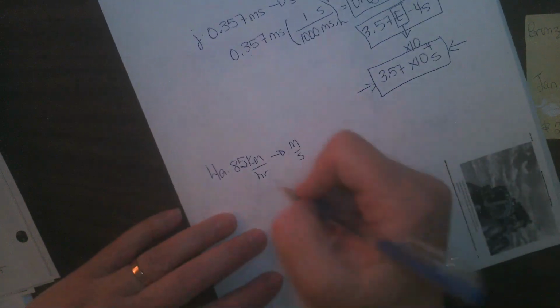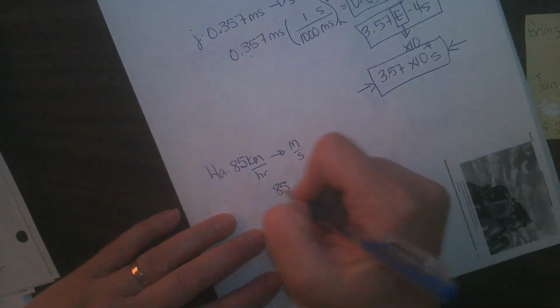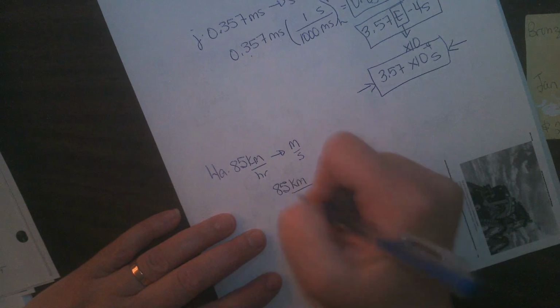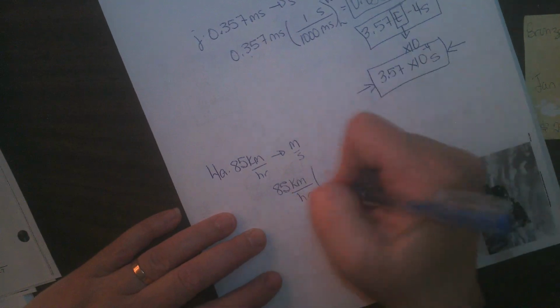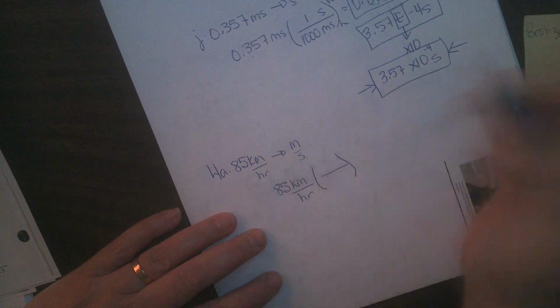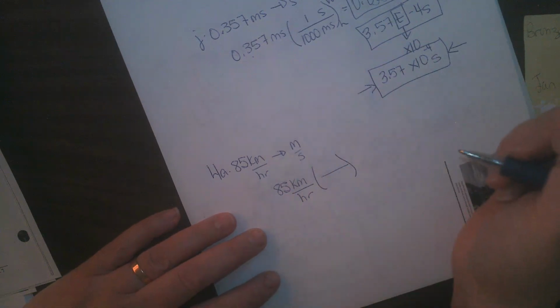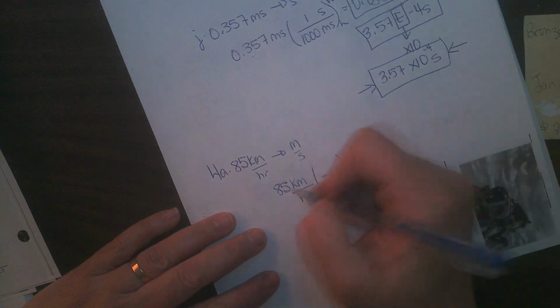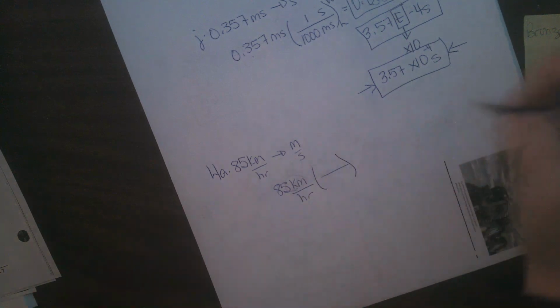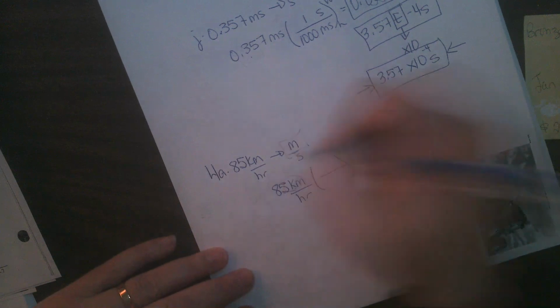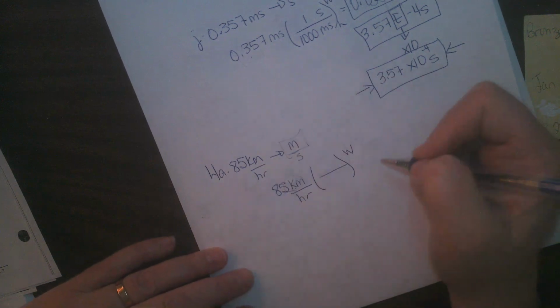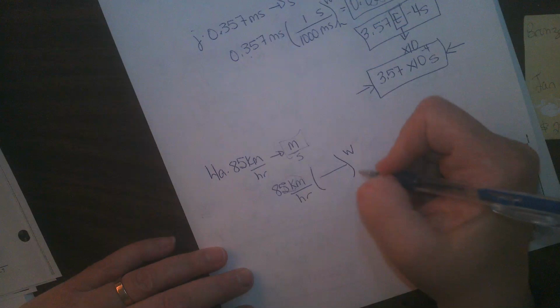So start with what you know. Always start with what you know. I know kilometers per hour. What unit do we want to convert first? You want to convert to meters first? Sure, okay. So that means we're going to focus on the kilometers. We need meters in the numerator. So my want is going to go up on the top in the numerator position.